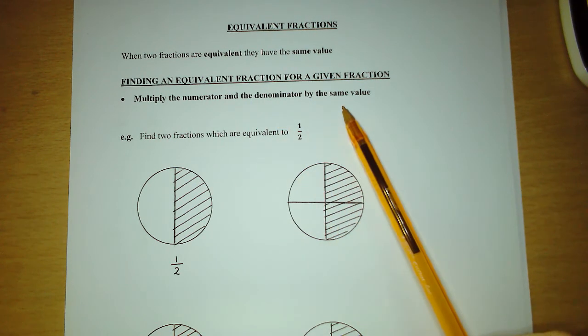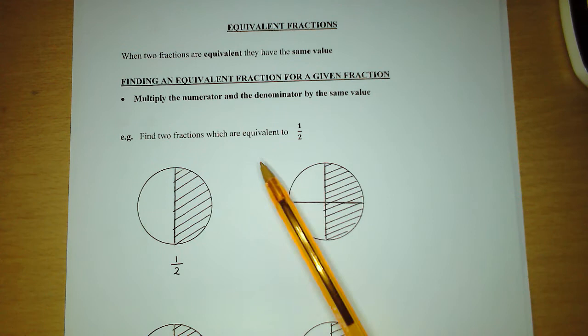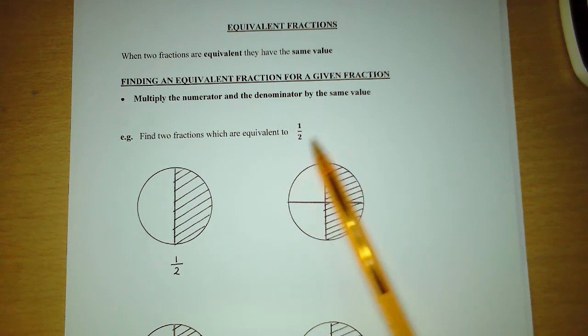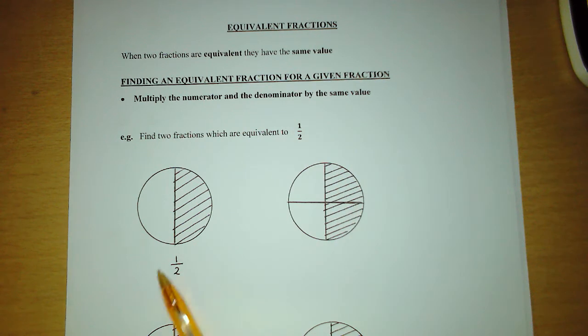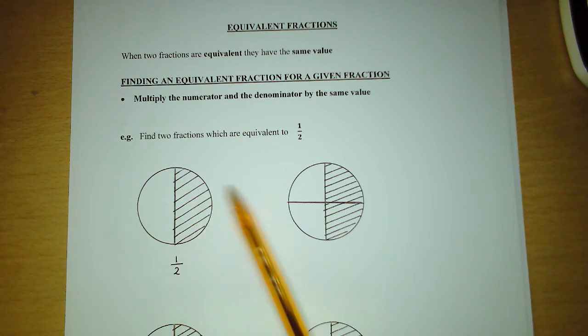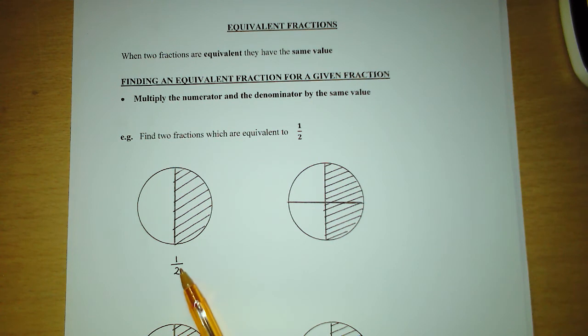same value. So if you take a look at this example here, it says find two fractions which are equivalent to 1/2. So this is our given fraction. I've written the given fraction down, and then I've drawn a diagram such that the given fraction represents the part that's shaded. So half of this diagram is shaded. Now, I'm going to turn a half into an equivalent fraction.